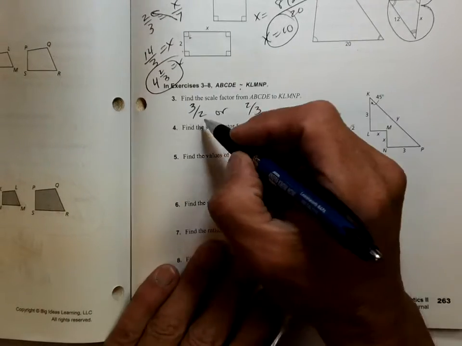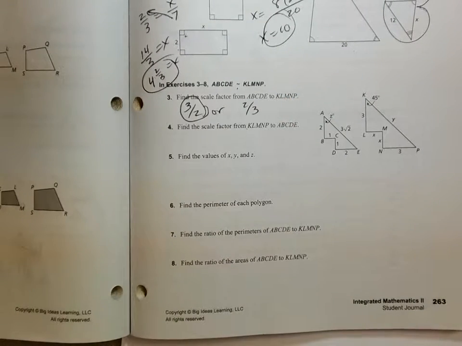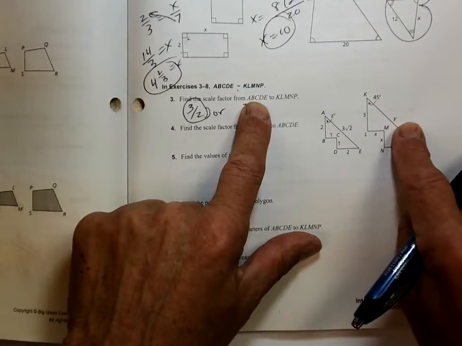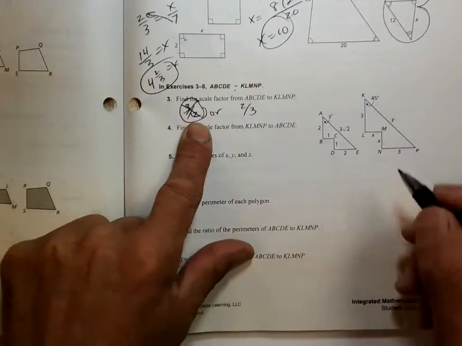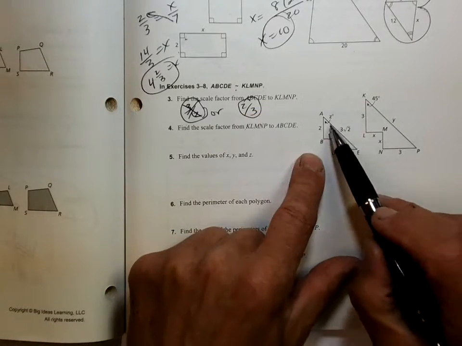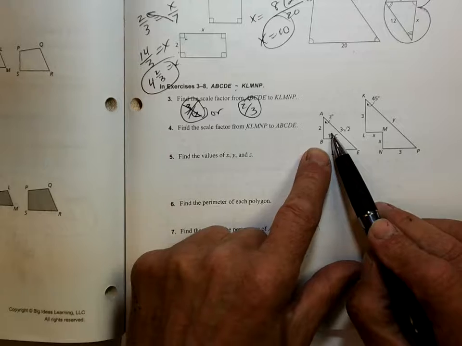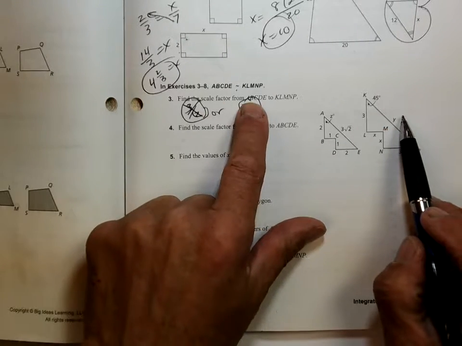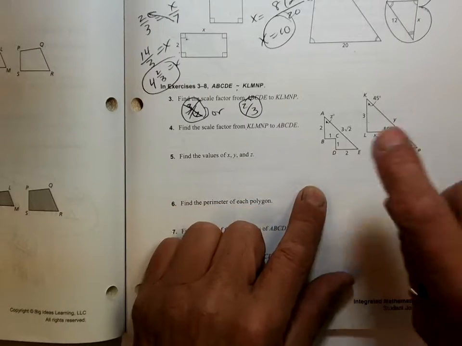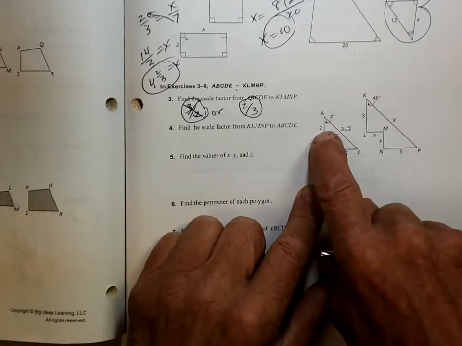So we're going to take this one, but I want to let kids know that it's okay to go the other way. It does say from this figure to this figure, so we're going to go, oops, I circled the wrong one. 2 to 3, there you go, sorry. So ABC, they are asking us to go small to big, from A, B, C, D, E to K, L, M, and P. This one to this one is a factor of 2 to 3.